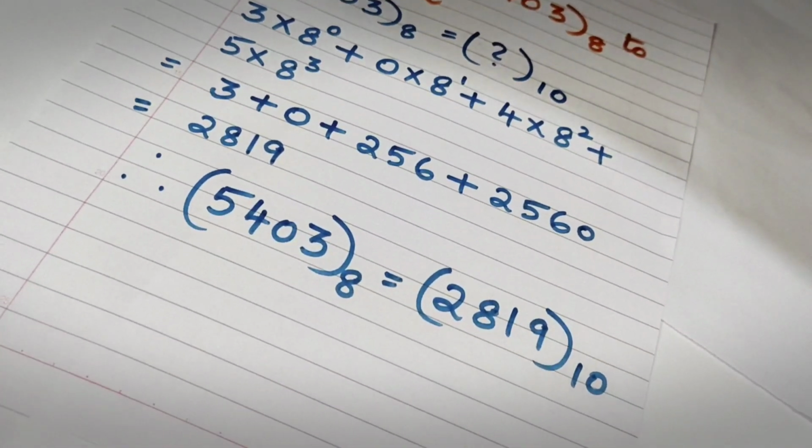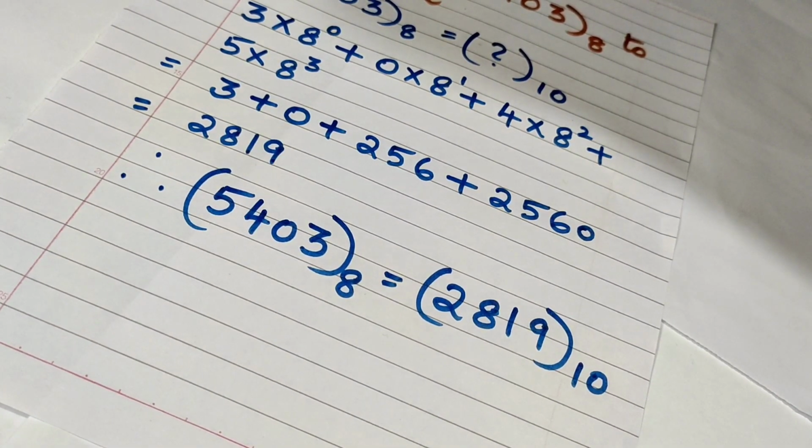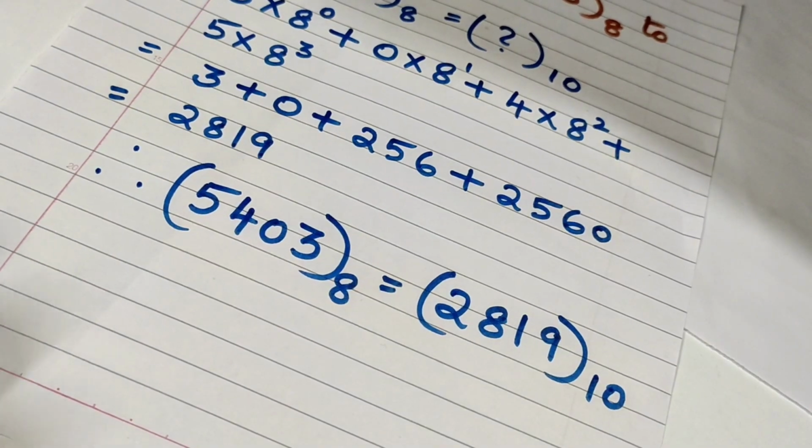This is the technique which is used to convert an octal number which does not have a fractional part. I hope the method of the conversion of an octal number to its decimal equivalent is clear.